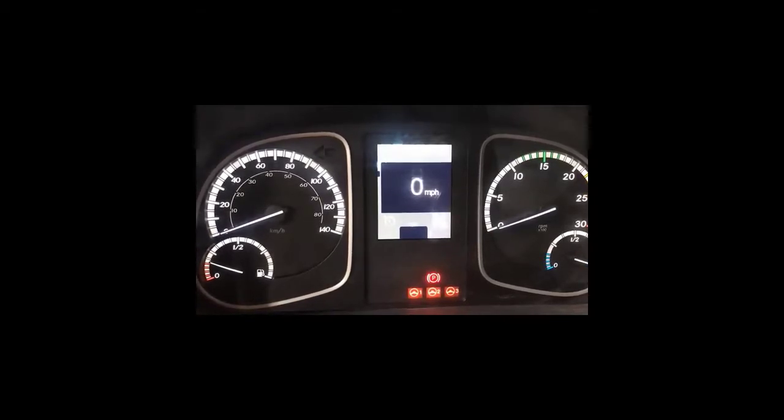The info center or computer center on a Mercedes carrier cab is located in the middle of the instrument cluster between the odometer and the tachometer.